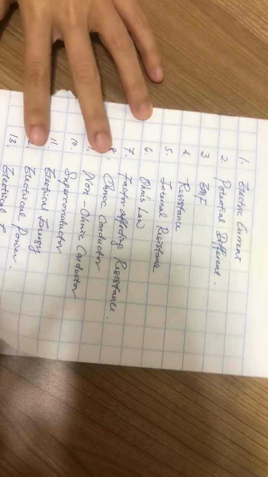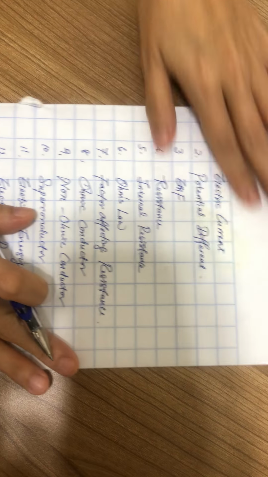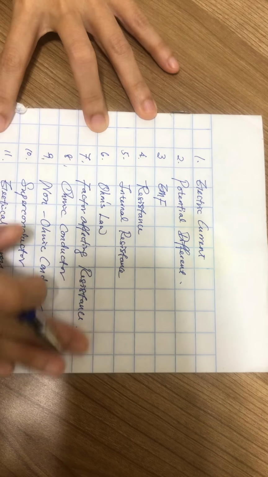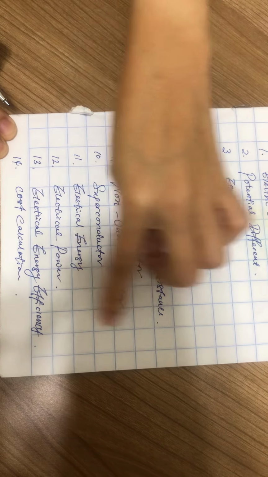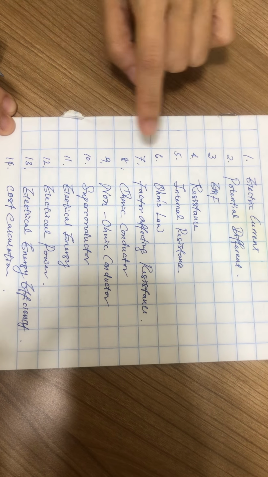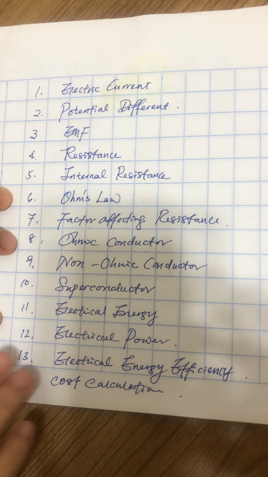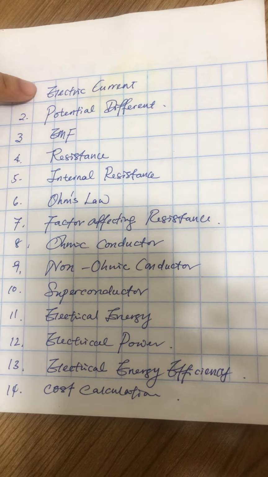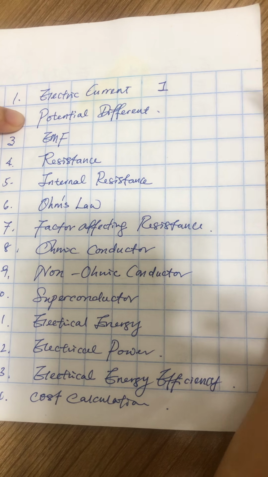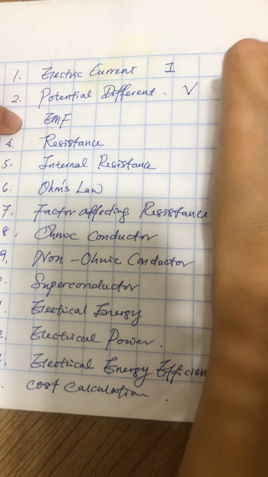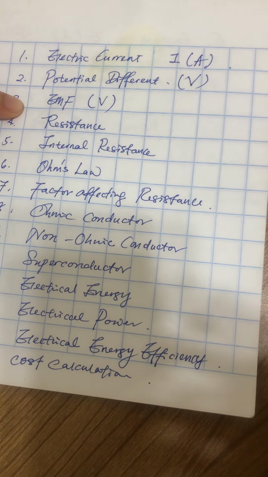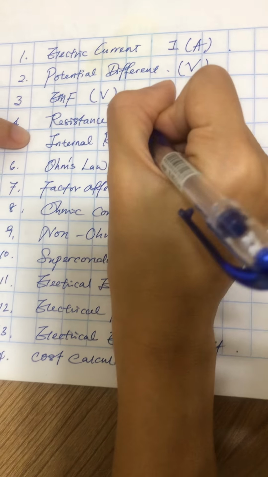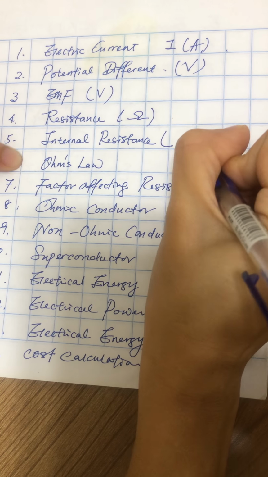So class, I know that there are many YouTube videos online that you can go for if you want to understand further, but this is the syllabus that you have to know. Okay, I'm going to give a test after school reopens. This is the definition test that we always had in class, remember? Okay, electric current. What is electric current? I hope that you remember. What is potential difference? It is PD, and the unit is voltage, right? And then EMF, electromotive force, the unit is also voltage, right? Resistance, ohm. Internal resistance also ohm.